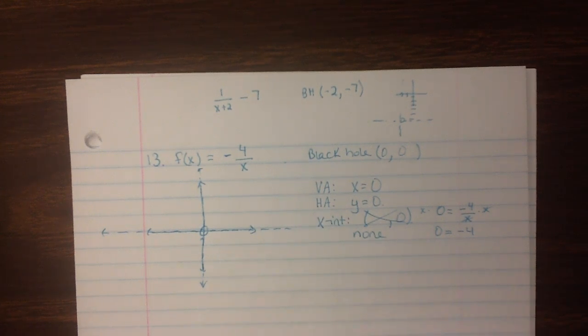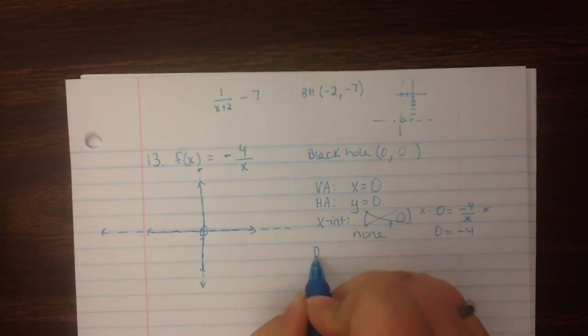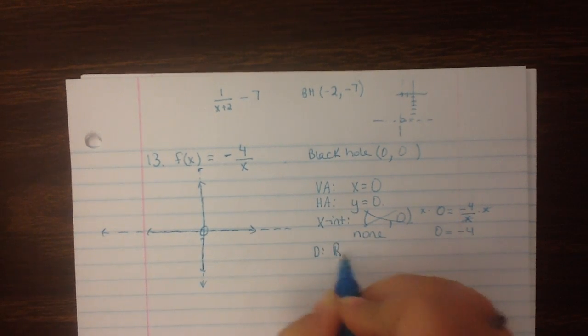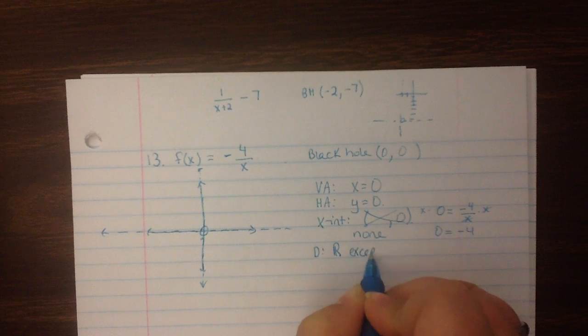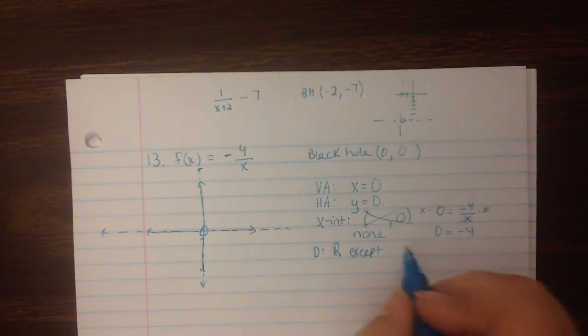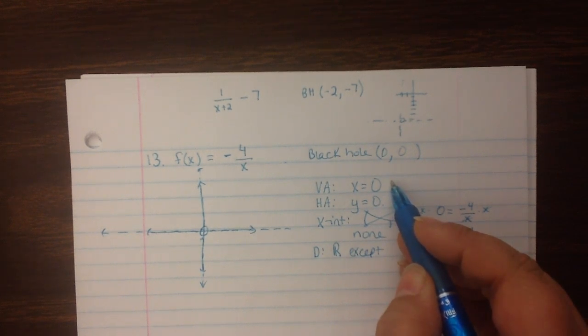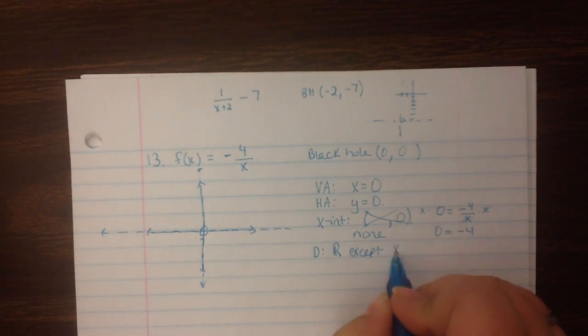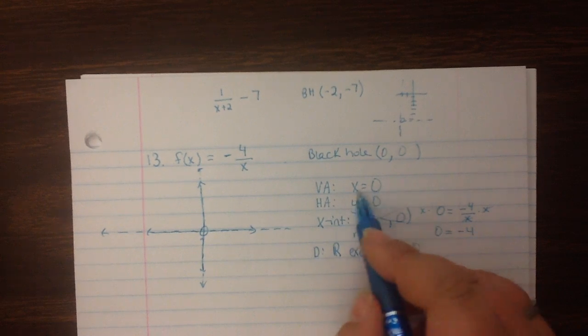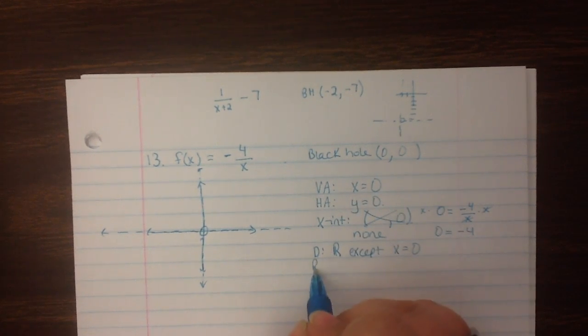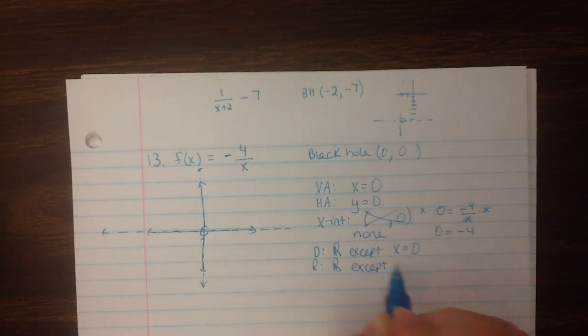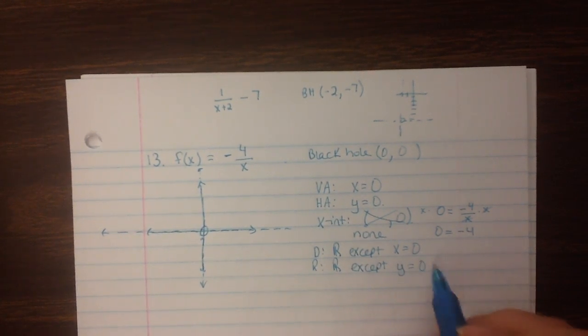Okay, next thing I need to look for is domain. Your domain is going to be all real numbers except any holes or vertical asymptotes, because remember domain uses x, so that makes sense. So all real numbers except x equals 0, so whatever that says we bring down here. And the range is all real numbers except y equals 0. Okay, so range uses y.